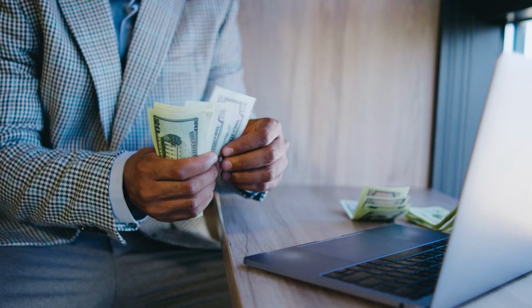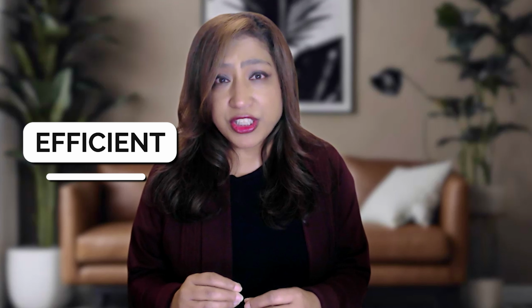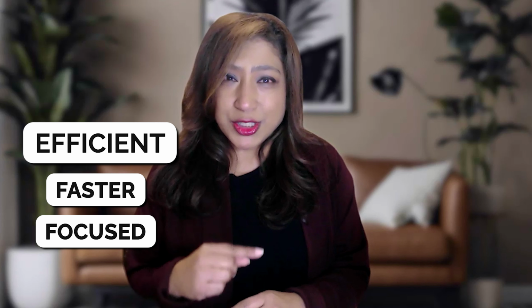Today's training will be a step-by-step tutorial, whether you're a small business owner or a bookkeeper who has clients that may have these types of transactions. I just want to give you a few tips and tricks that will make it a lot more efficient, faster, and focused. Let's go over to my desktop.